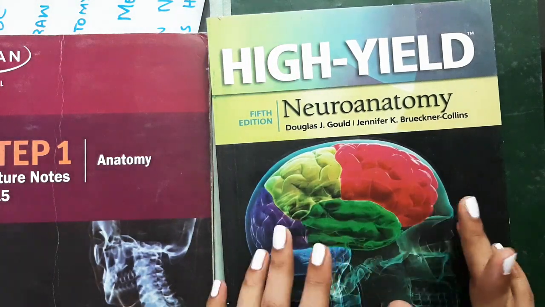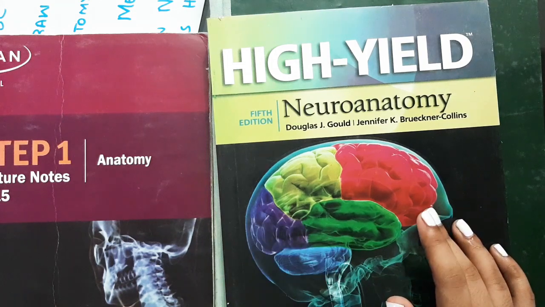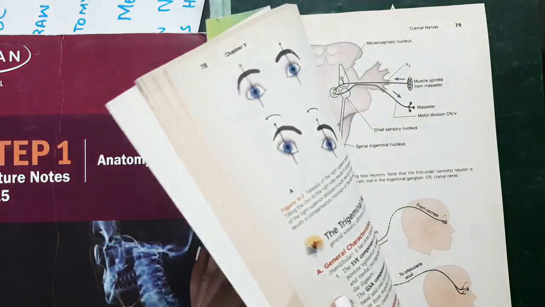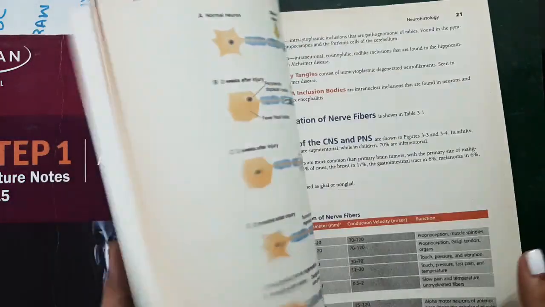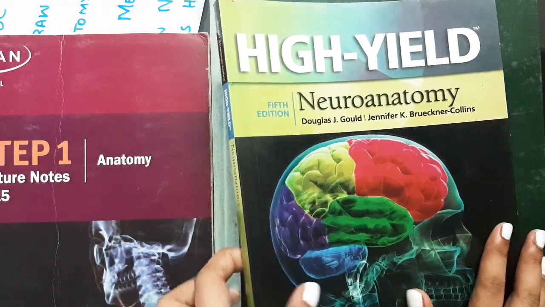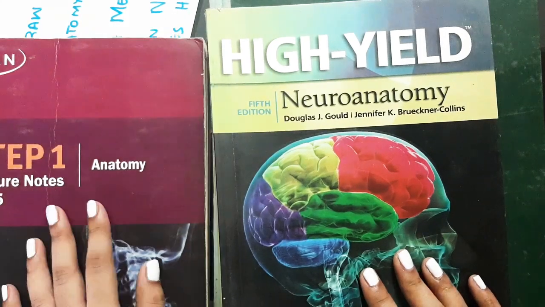As a review book, I personally used the BRS series when I was doing my medical course, in addition to the book that my professor gave me. But it's brand new. As you can see, I have not used it yet, but it is really popular. So I mean, there has to be something about it. So this is all for the books.